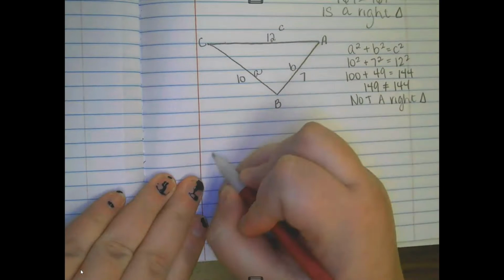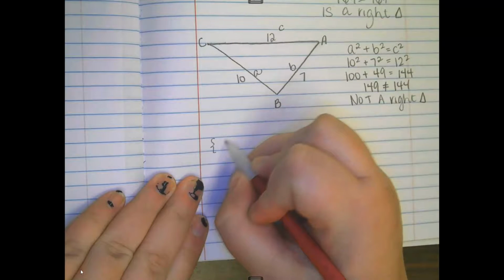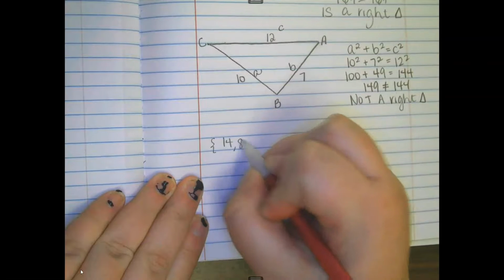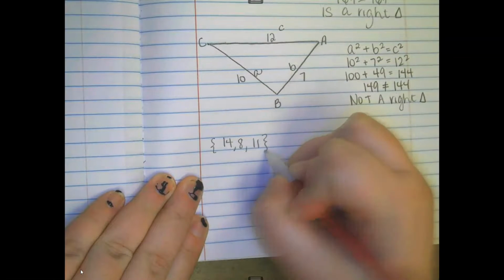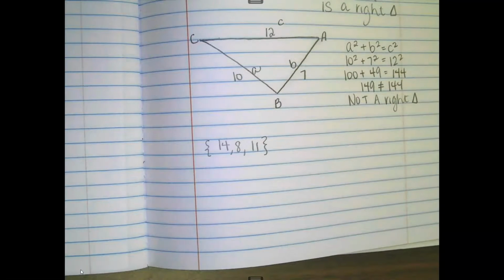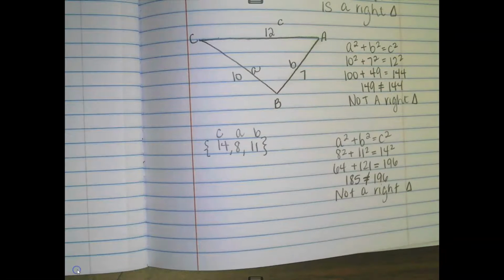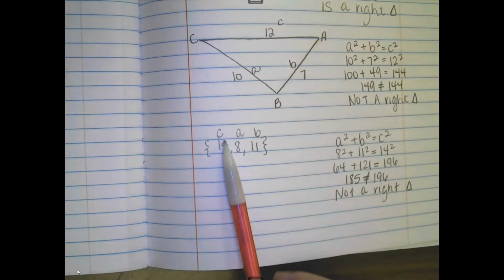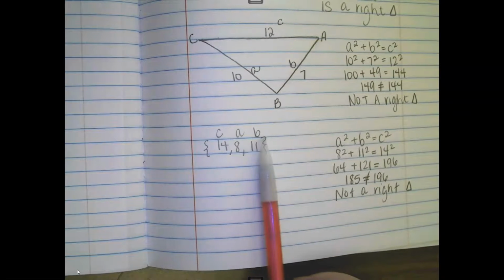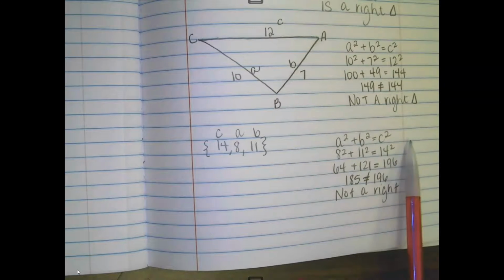Alright, last one we're going to do with just the numbers. We're not going to do it with a triangle. So what I want you to do is I want you to pause this video. I want you to solve it. And then we'll go over it. Push play when you're done. Alright, hopefully you push play and the answer is there for you. So C was my longest side. A and B are my two shorter sides. Wrote my formula, plugged it in, solved, and it was not a right triangle.